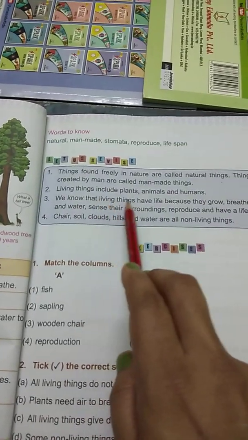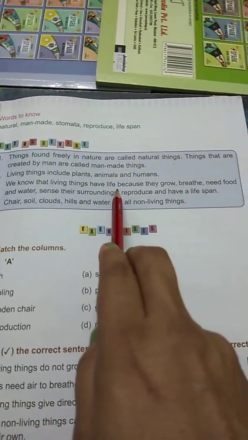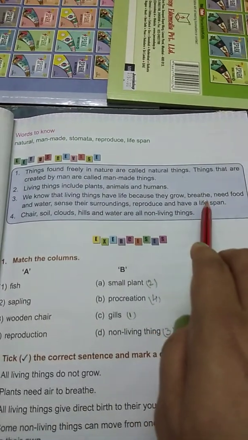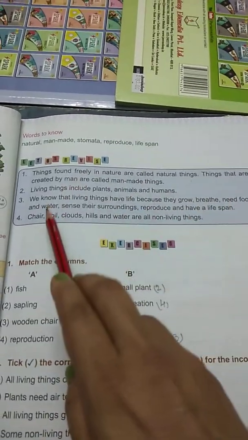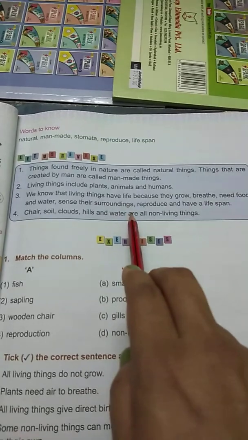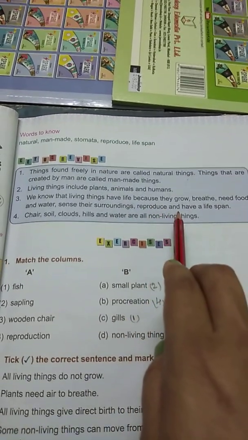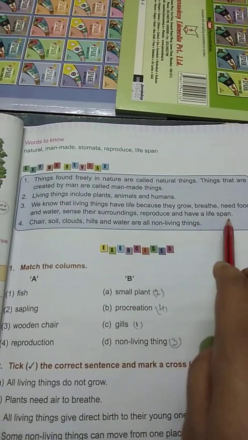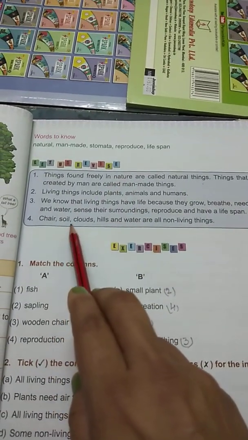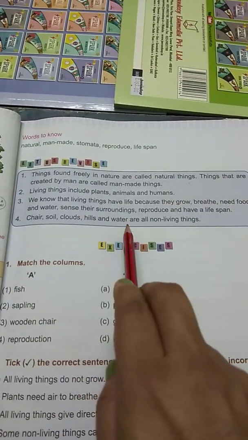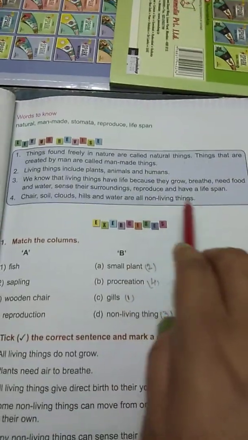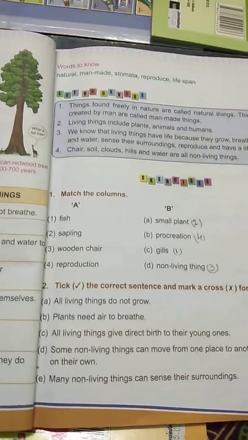We know that living things have life because they grow, breathe, need food and water, sense their surroundings, reproduce and have a lifespan. Chairs, soil, clouds, hills and water are non-living things. That's all given in this lesson.